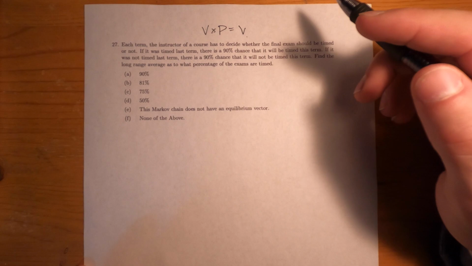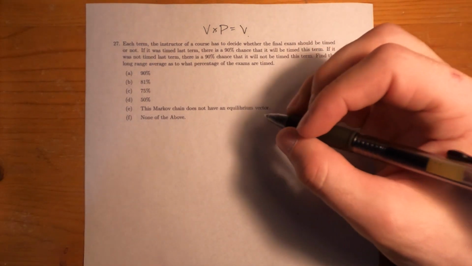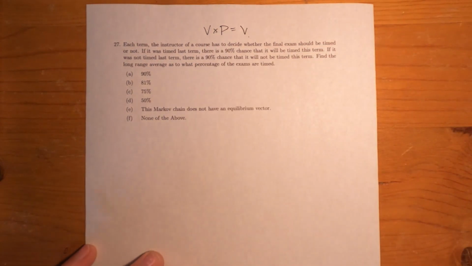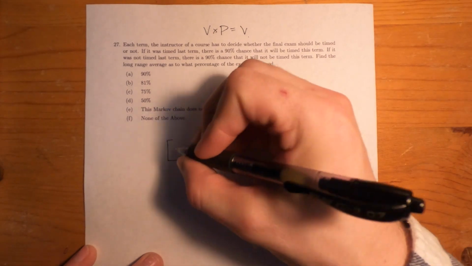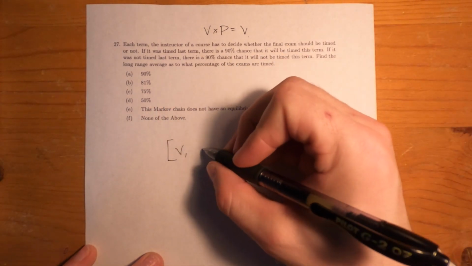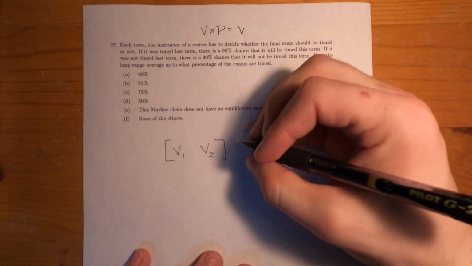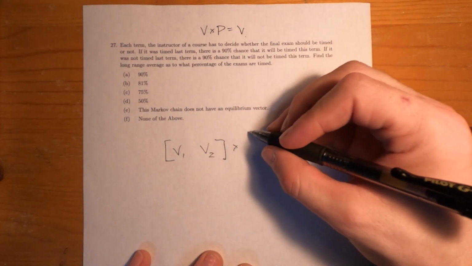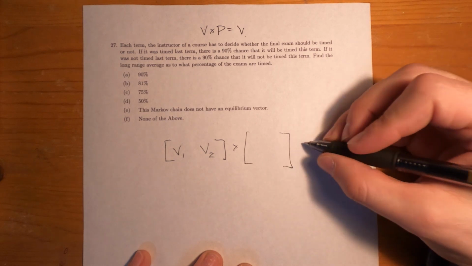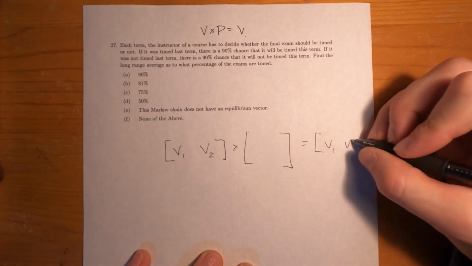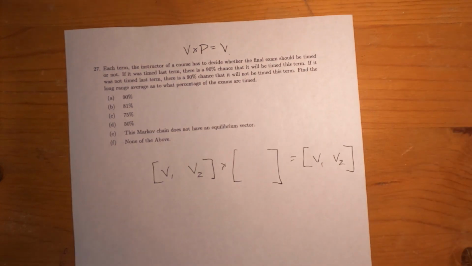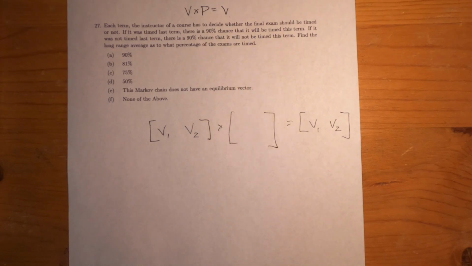In this case, we are not given an initial vector, and that's because they want us to find a long-range probability or equilibrium vector. You will be given an initial vector if you are wanted to find a specific term probability.